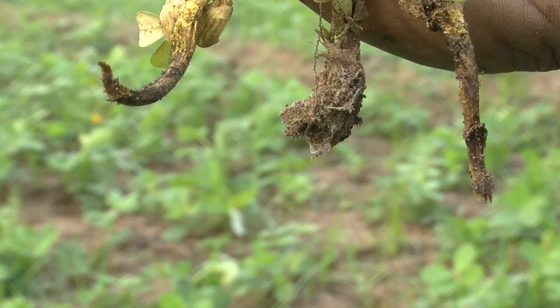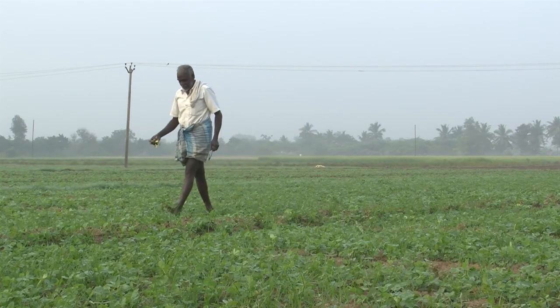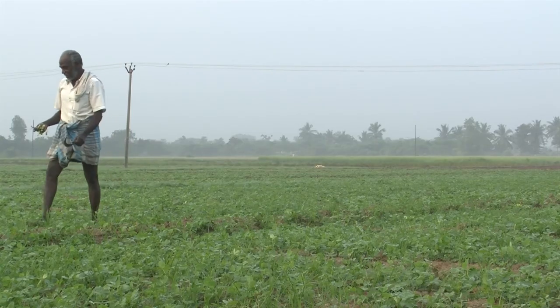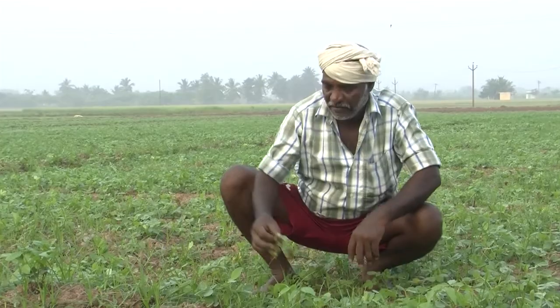Previously, I harvested up to 42 bags per hectare, but this year I harvested only about 30 bags per hectare. Due to that root rot, many plants dried. That's why we can't get a good yield. In this video, we will look at how these diseases occur, how to recognize and manage them. Let us first see where root and stem rot come from.